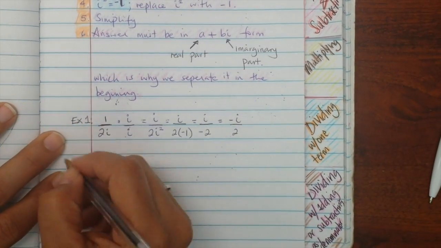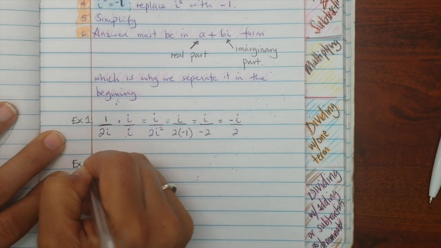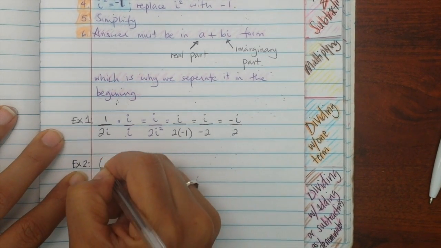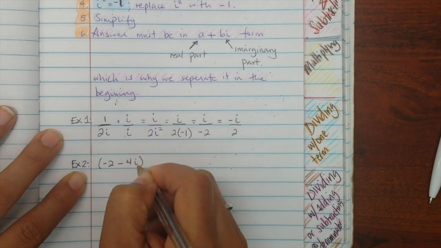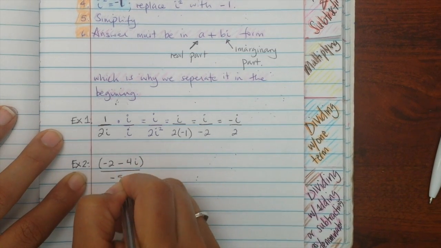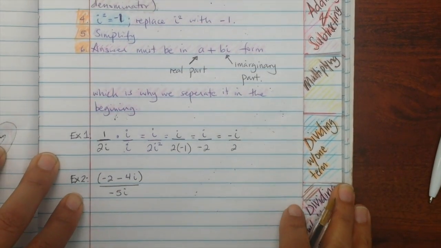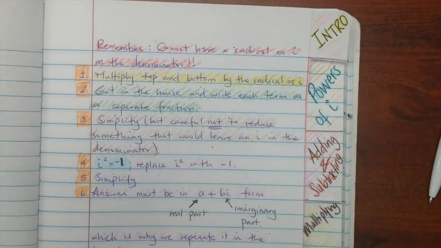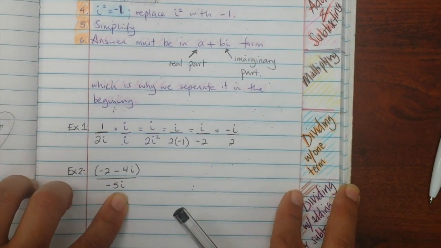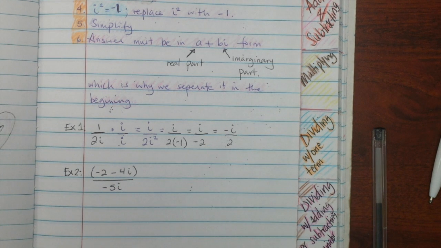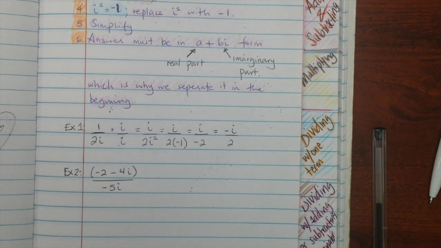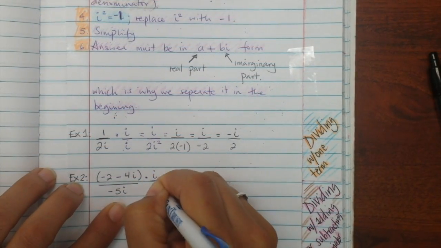Take a look at one more example. Again, remember, you cannot have a radical on the bottom, so you need to multiply top and bottom by that radical, or that i. You can have i, which is a radical. So we'll multiply top and bottom by i. This is a listening check. Circle on your notes where it says real part and imaginary part. Go ahead and put a circle under real part and imaginary part.